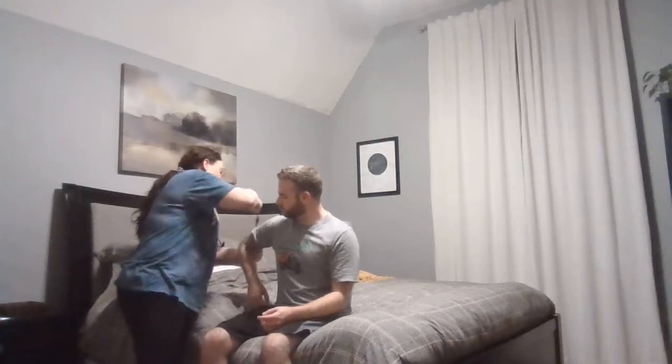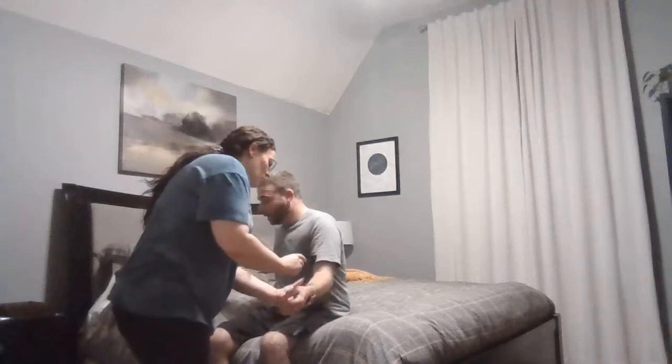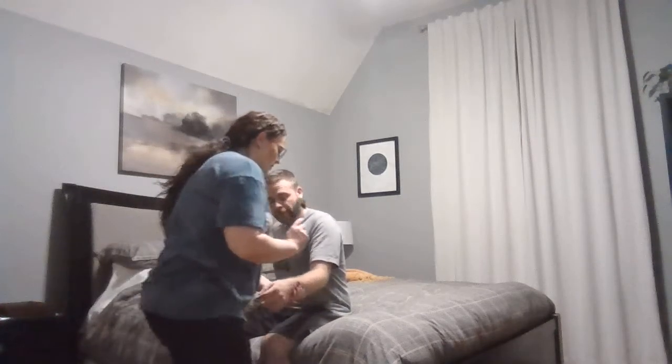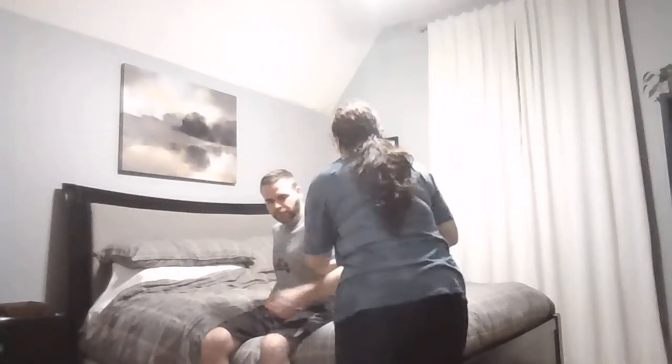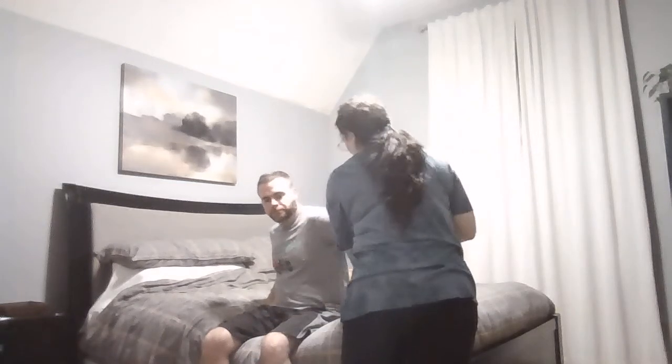All right, now I'm going to do your deep tendon reflexes, okay? So this is the brachioradialis, okay? And then this is the bicep, okay? And then back here is the tricep, okay? And the same thing on this side. Brachioradialis, okay? And then bicep, okay? And then tricep, okay? Good.